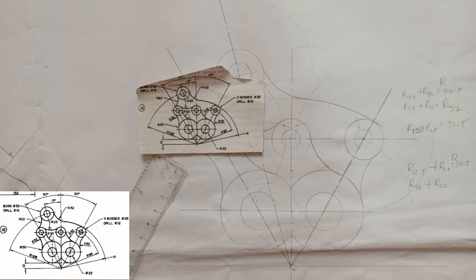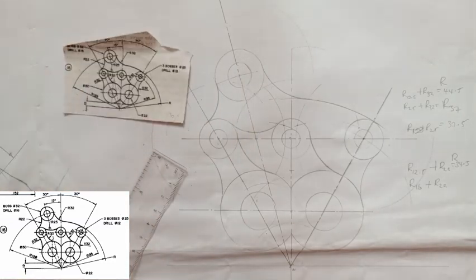Now the other thing for you to do is to draw your parameters, right?